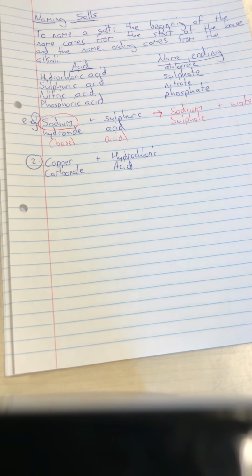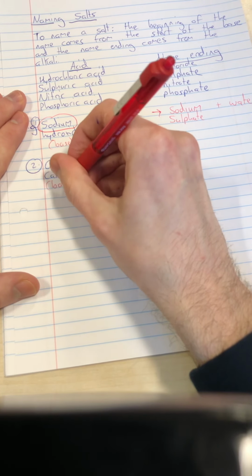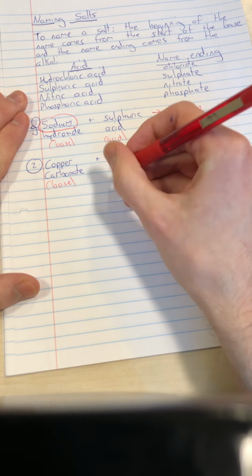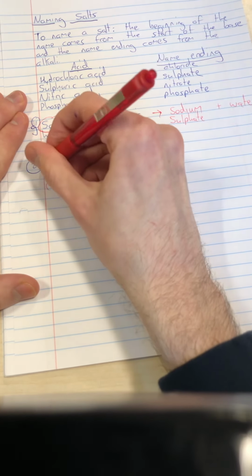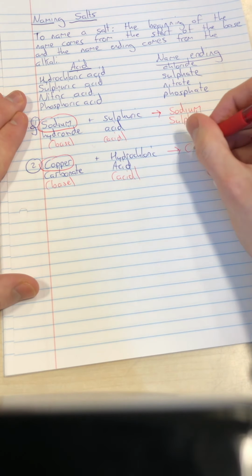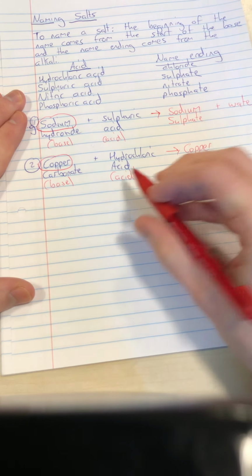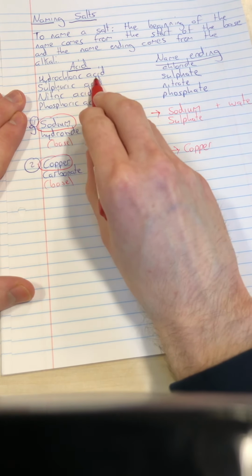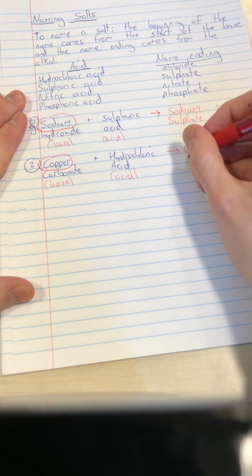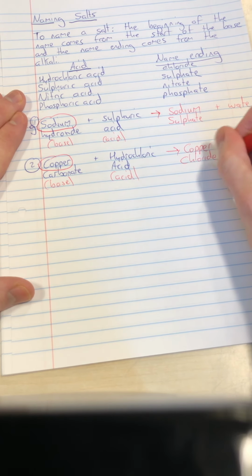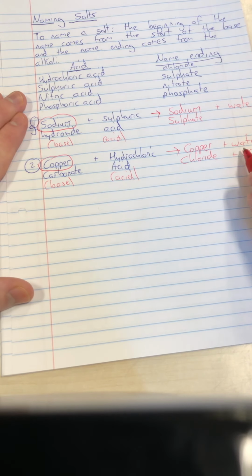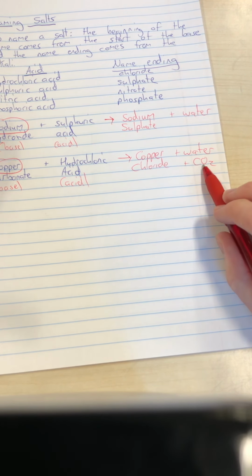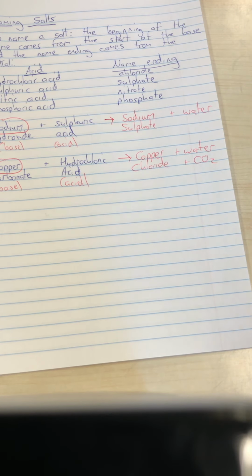Now again, hopefully you recognise that that's the base because it's a metal carbonate, and then hydrochloric acid, of course, is the acid. So again, we take the first name of the base, which is copper, and hydrochloric acid, if we look at our table, converts into chloride. So this becomes copper chloride. And of course, we are going to get water as well. We would also get another product, carbon dioxide, because we've used a carbonate, but don't worry about that just yet. I'm going to go into that in the next lesson, so don't panic about that.